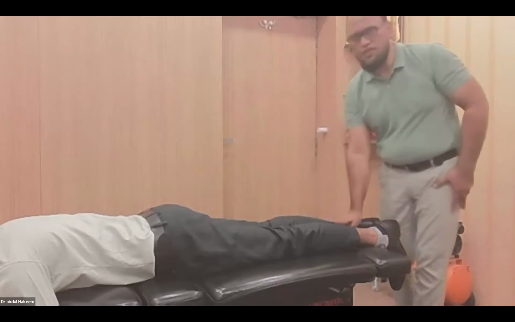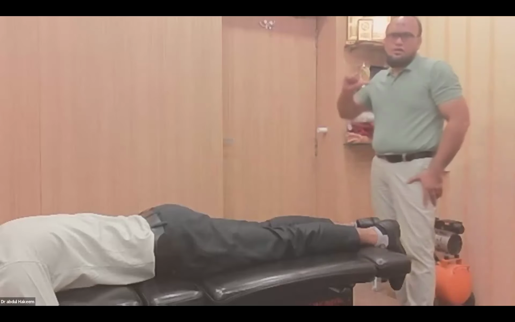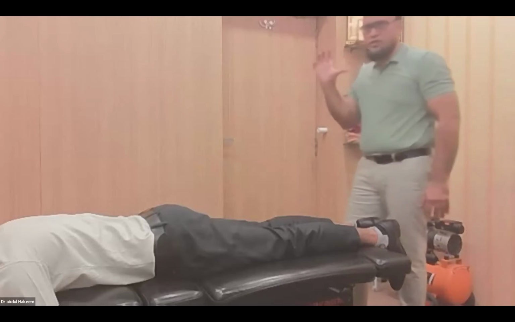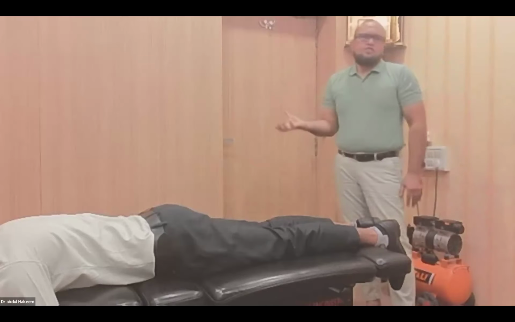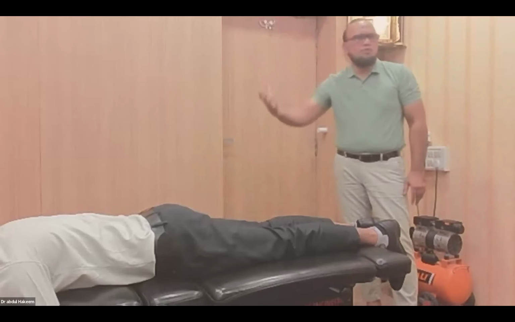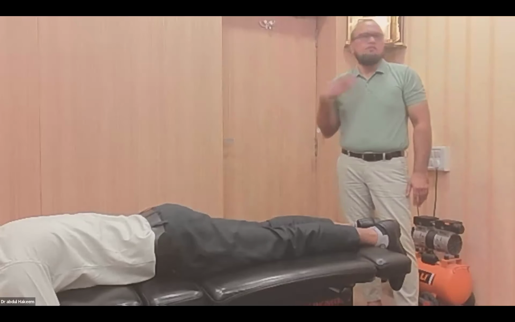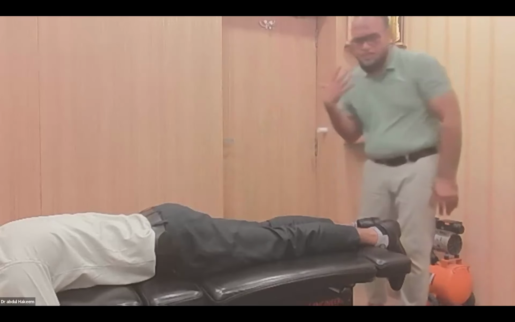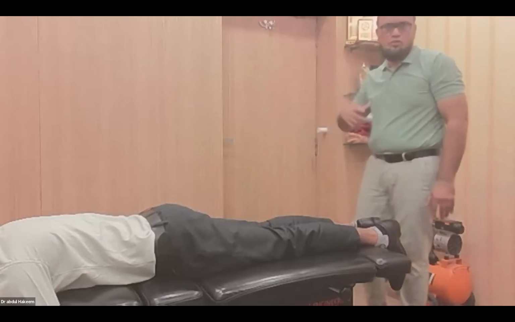In case of posterior inferior dysfunction of the ilium, again we have two kinds of dysfunctions. There may be upper boot subluxation or lower boot subluxation. That we have to check regarding what is the problem with the ilium. Is it upper boot or is it lower boot?